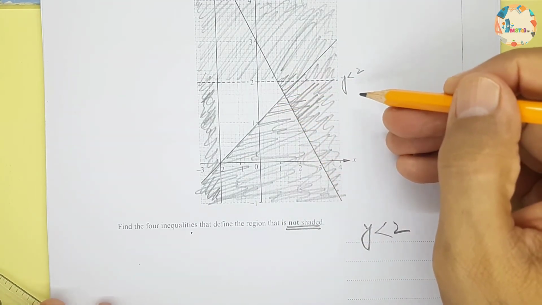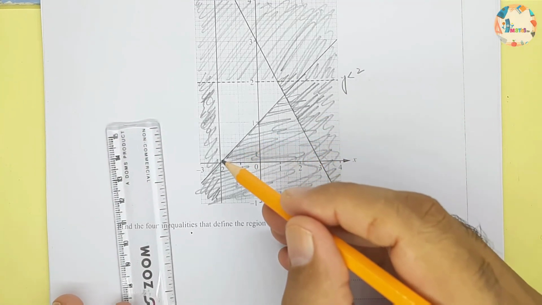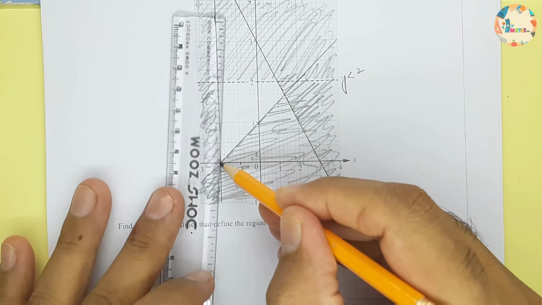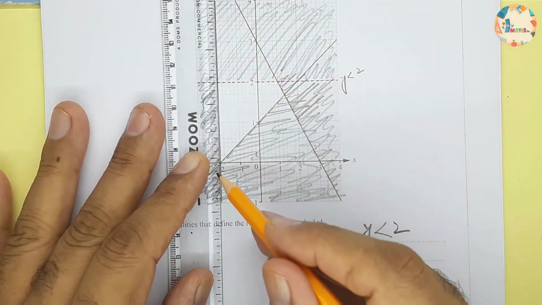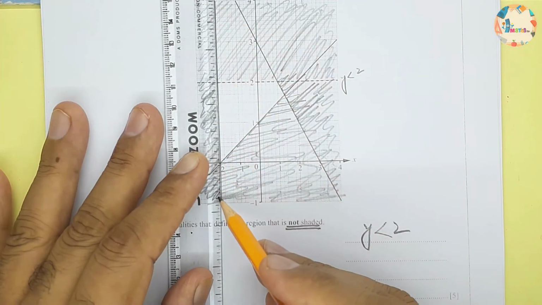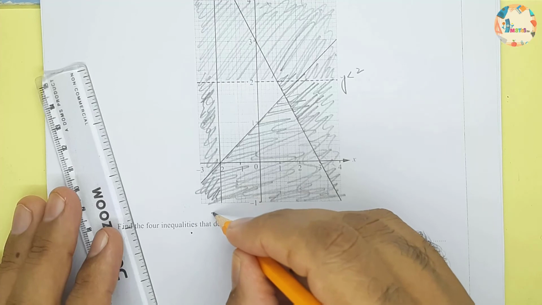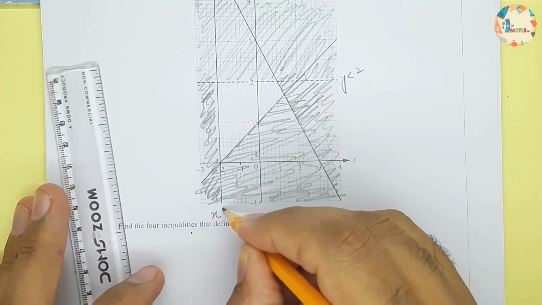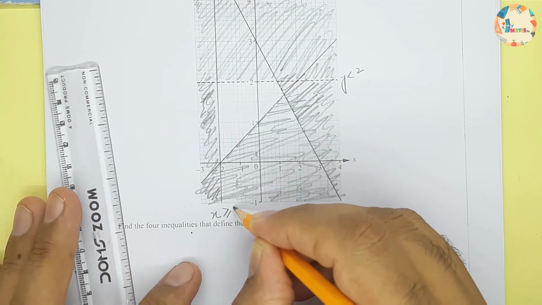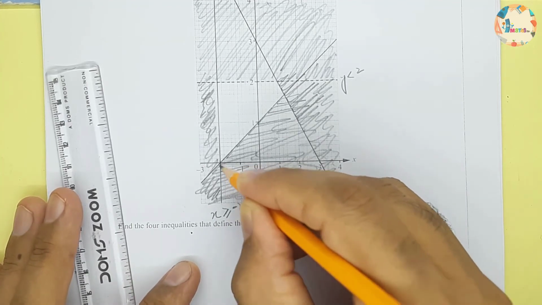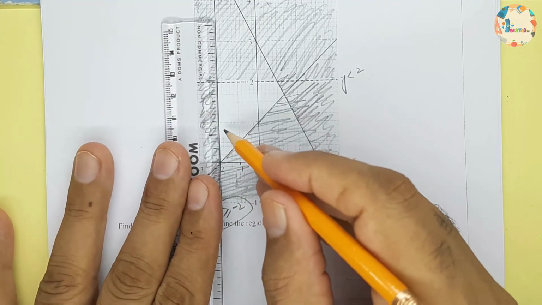Then the second inequality is x is greater than or equal to minus 2. This line is x equal to minus 2, and it is a solid line, so x is greater than or equal to minus 2 is unshaded.